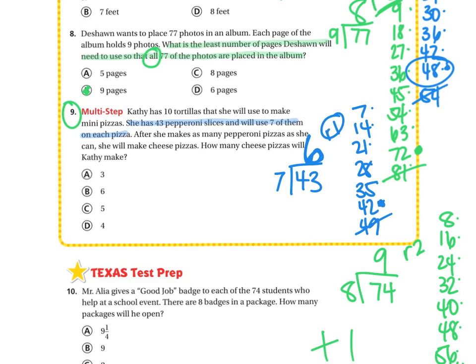Okay, now you have to go back a little bit. She had 10 tortillas that she's using to make these many pizzas on. Okay, well, she's used 6 just now. So think about what that means. Because now she's going to start making cheese pizzas. So if she's used 6 of these tortillas for her pepperoni pizzas, how many is she going to have for cheese? Well, if she had 10 and she used 6, that means she's got 4.